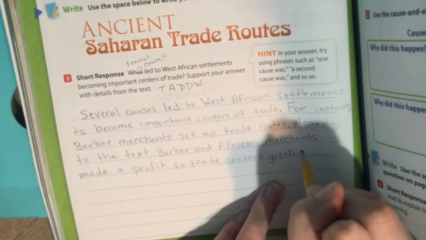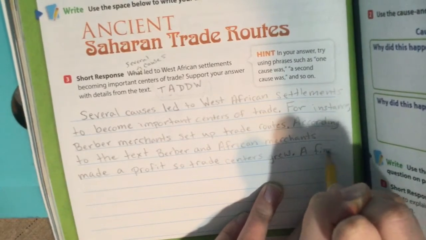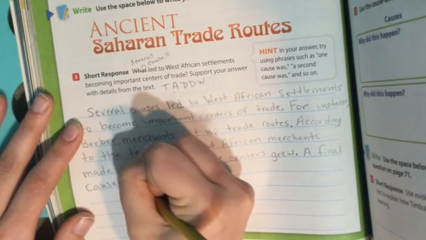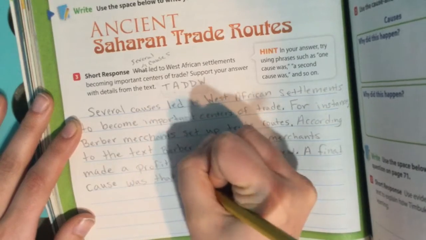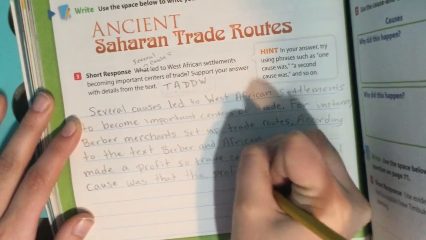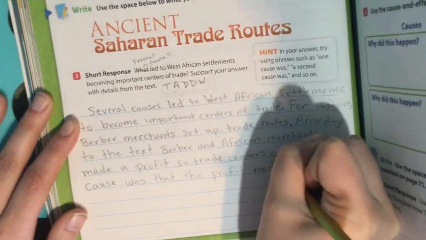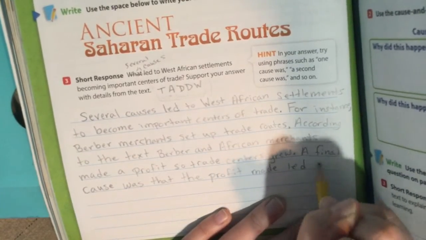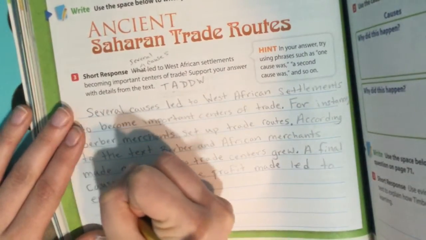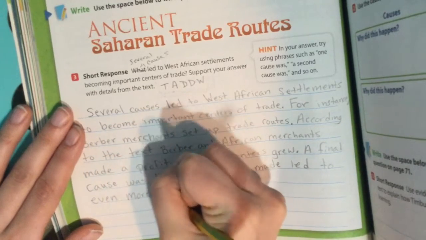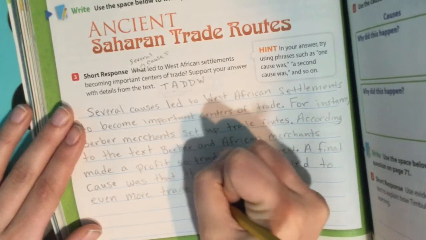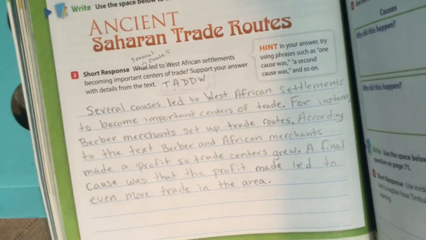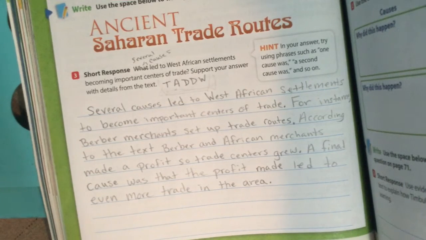I'm going to say a final cause, because they said you can use one of these. So I'm going to say a final cause was that the profit made, okay, led to even more trade in the area.